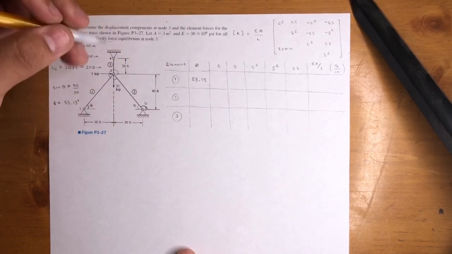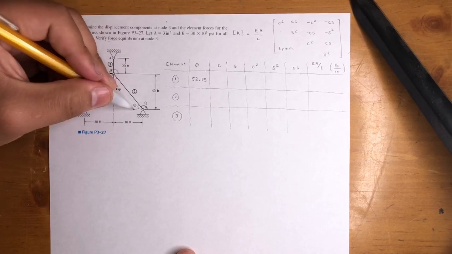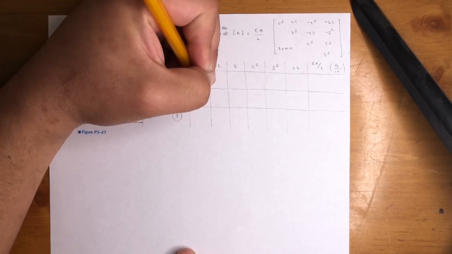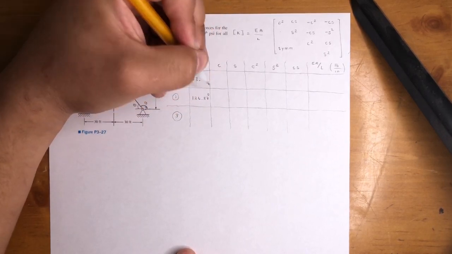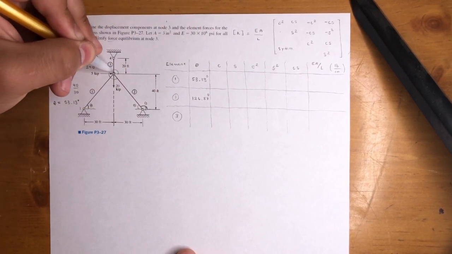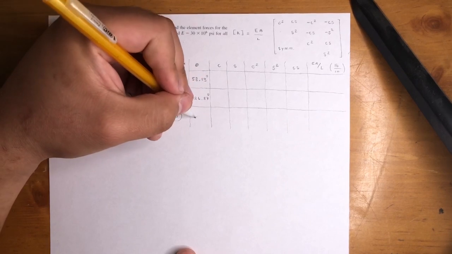There are a lot of thetas, just FYI, my bad. That's just 180 minus 53.13, and that number is 126.87 degrees. They're all degrees. And finally, go from 3 to 4. That angle is going to be a perfect 90 degrees.